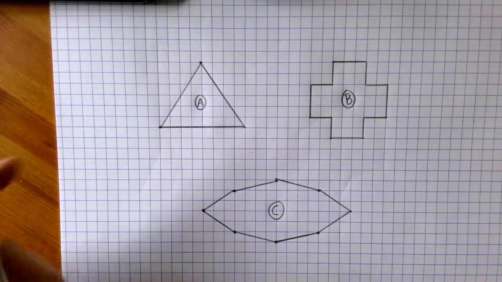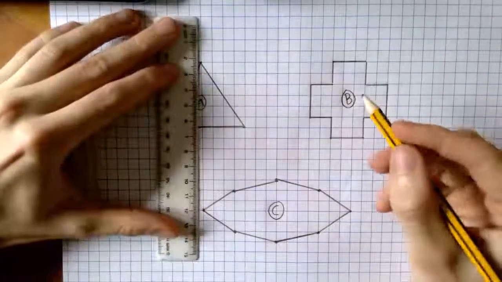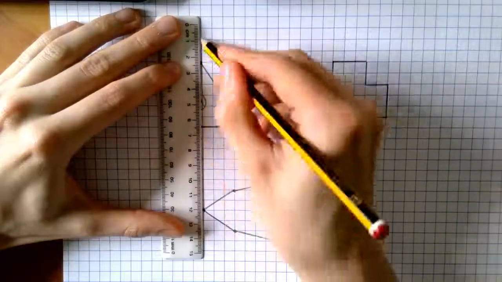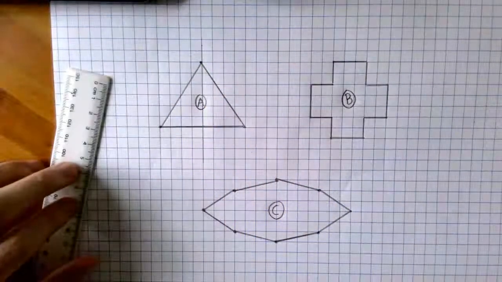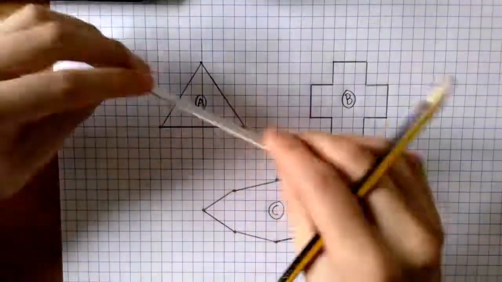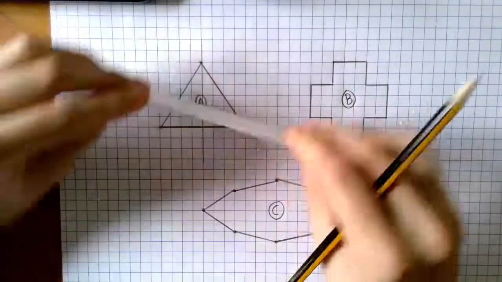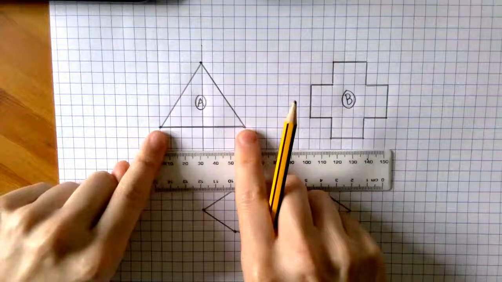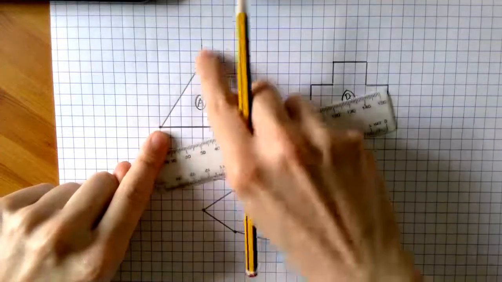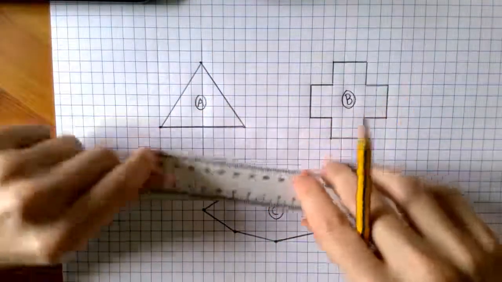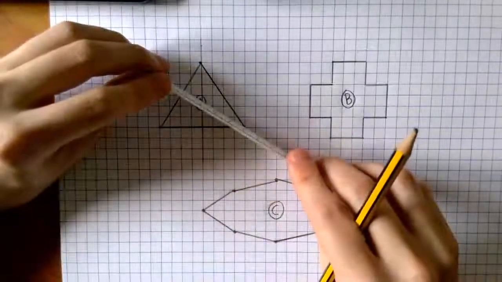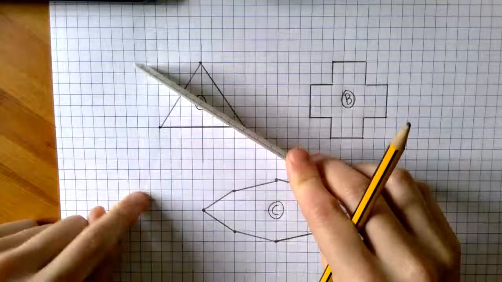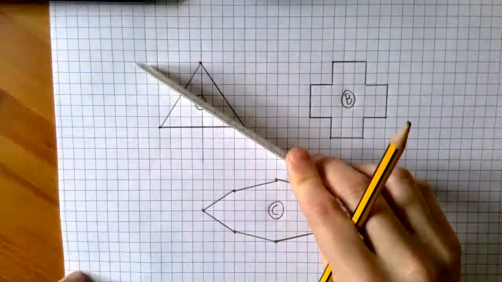Let's check some answers. For A, we just had one line of symmetry. I'm just going to draw a faint line in. So just one line of symmetry there. Misconception that we're going to have one going through there. We're not, because actually I was really sneaky. I made the bottom a little bit longer than the two sides. So if I had a line of symmetry there, it wouldn't be accurate because I've got one side longer than the other. So those points wouldn't match up. One would be closer, one would be further away.